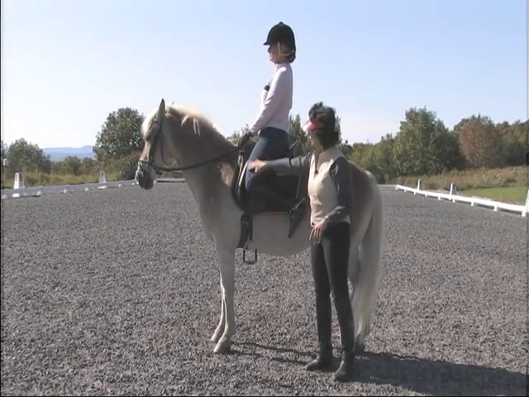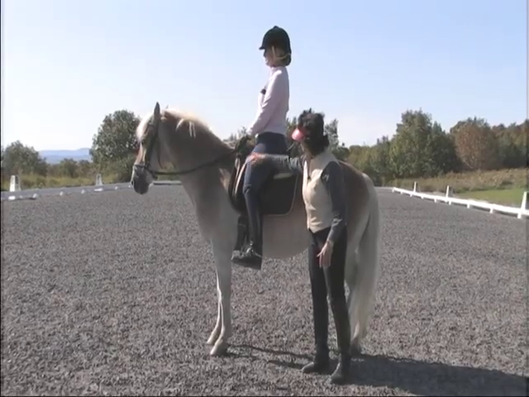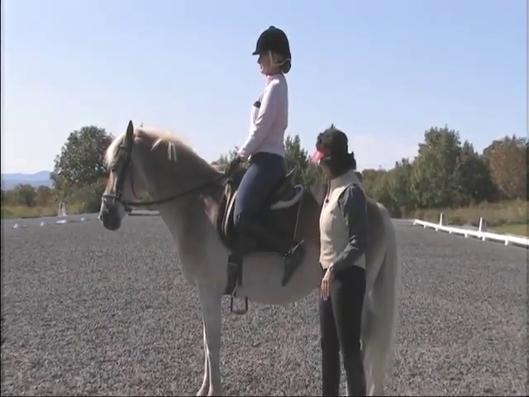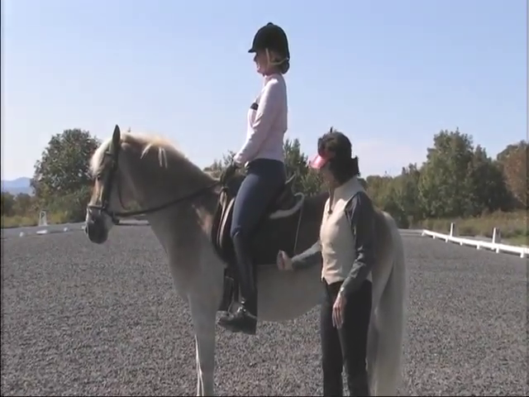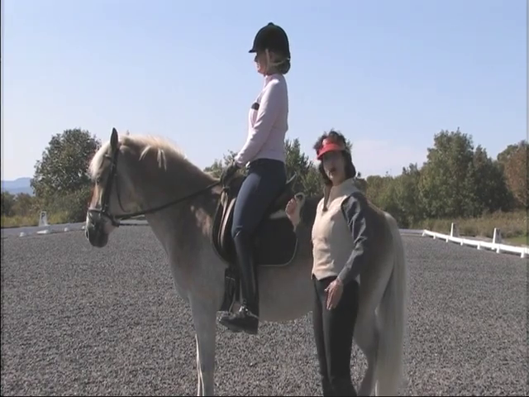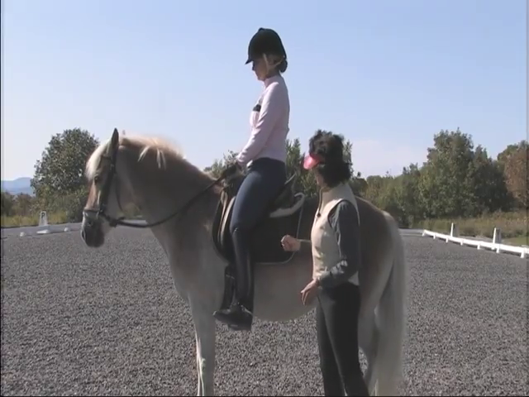Now look at her thigh and her knee as she does that. Her upper leg is very long and her knees are pointed down. So if she visualizes that she's a puppet on a string, a marionette, she can have that long thigh muscle and the knee pointed down, and that will open her hips.